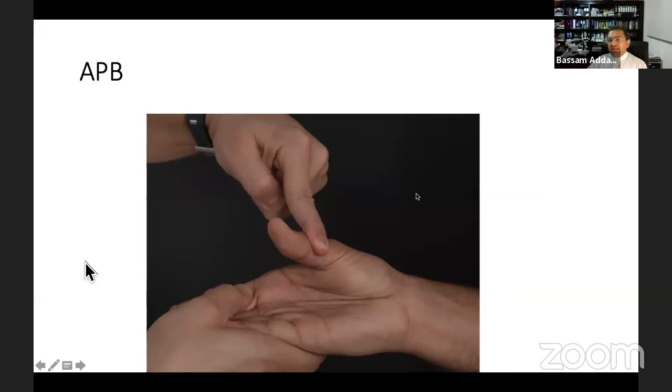Now, examining the abductor pollicis brevis, which is practically the only muscle I do examine in suspected CTS patients, can be a bit tricky, but the easiest way I find is to hold the thumb and ask the patient to direct his thumb to the contralateral shoulder. So if I'm examining the left hand, I'll ask the patient to direct his thumb toward his right shoulder, and basically I apply resistance and check the muscle grade or the power grade.